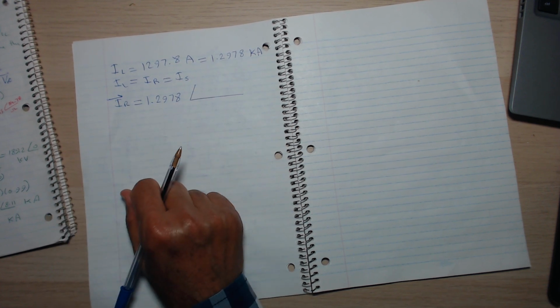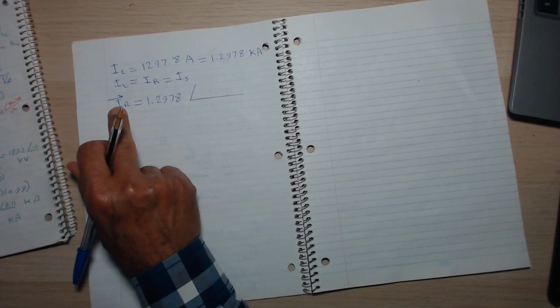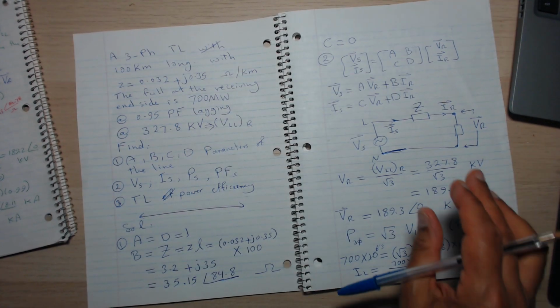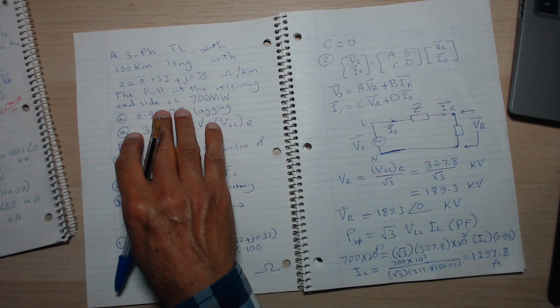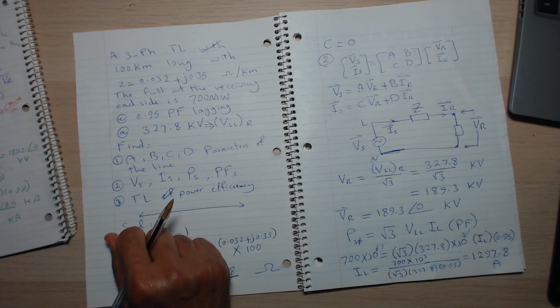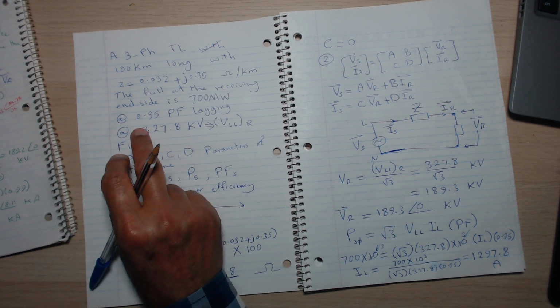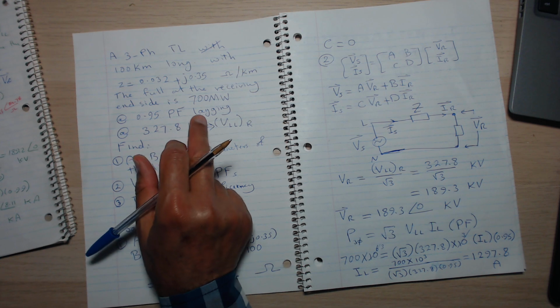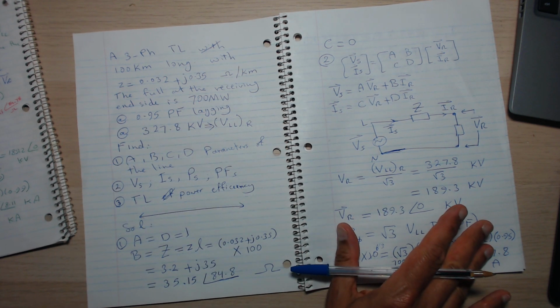magnitude and angle. So what is the angle of this current? Do we have some information to help us find the angle? Yes, we have the power factor is lagging.